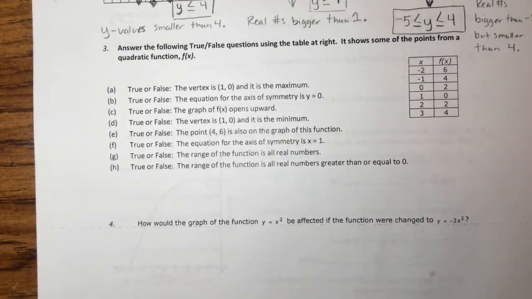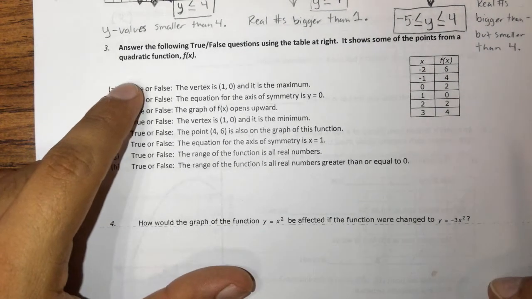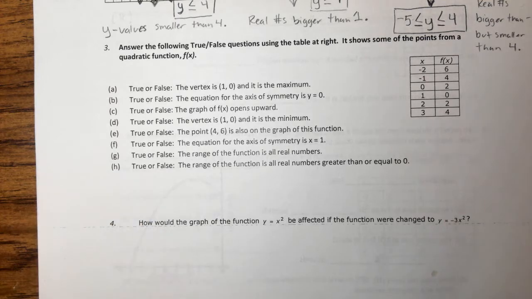Alright, number 3, it says answer the following true or false questions using the table at the right. It shows some of the points from a quadratic function f of x. So this is just some random quadratic function. We're supposed to answer just a few points and then basically say whether it's true or false. So on the side it says true or false. I'll go ahead and circle one, and then we can go on from there.